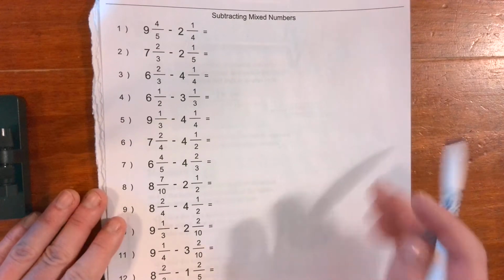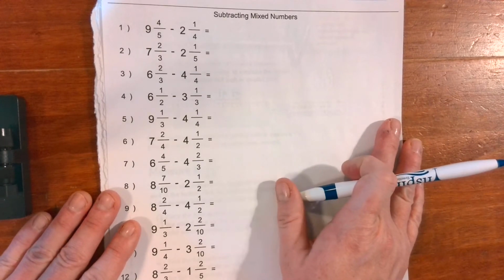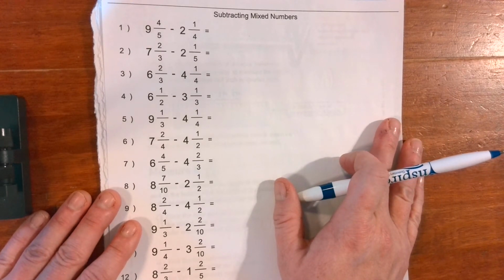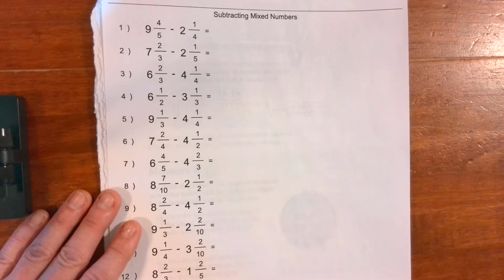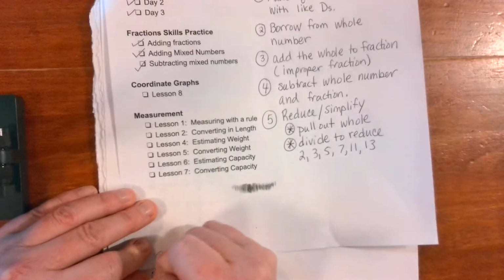So this is just going to be your standard subtraction, pulling out wholes if you need to, and reducing. So that's good. If we need to practice, and I'll make a note of that, we can practice some where we borrow as well. I'll find some problems.